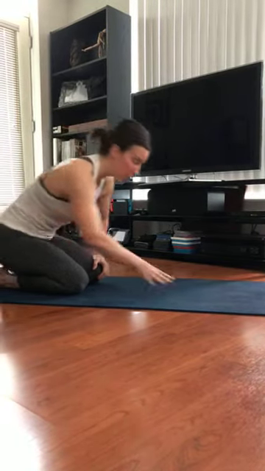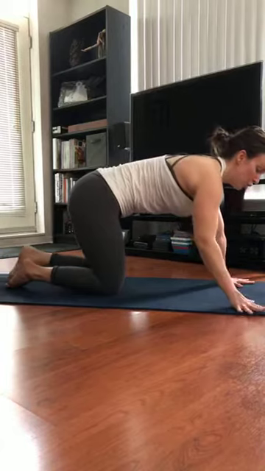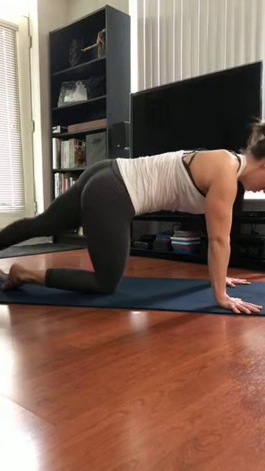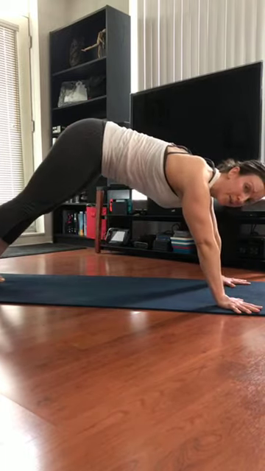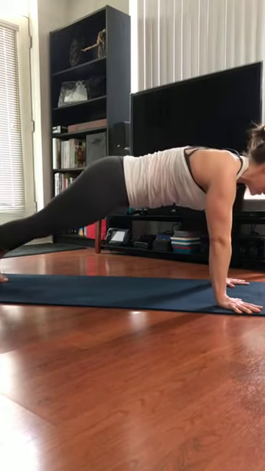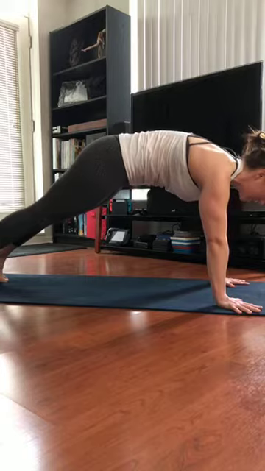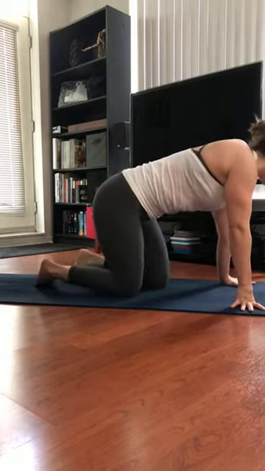A couple things I want you to watch out for in your plank. Try not to let your belly sink down to the floor or your hips lift too high. Think about finding that nice, hollow, rounded position from the shoulders all the way to the bottom. All right, so now we're going to try that plank hold, but we're going to try to lift 1 foot at a time and hold that for 10 counts. Cool? All right, here we go.